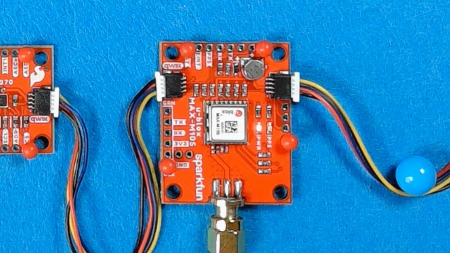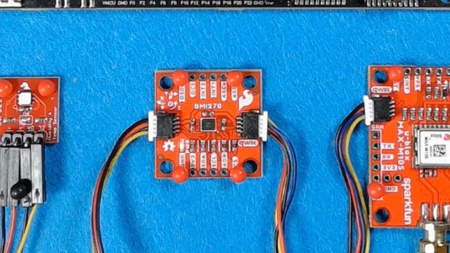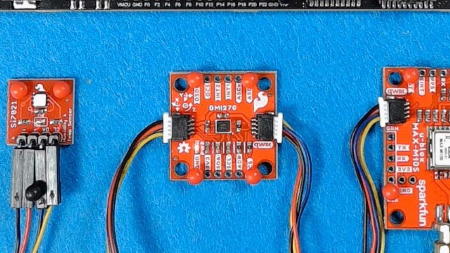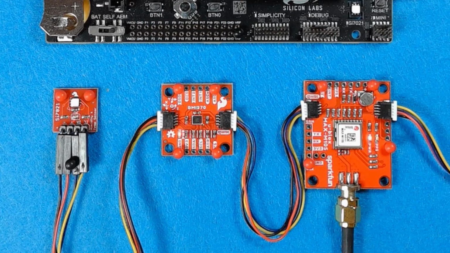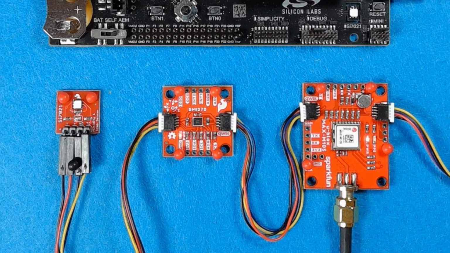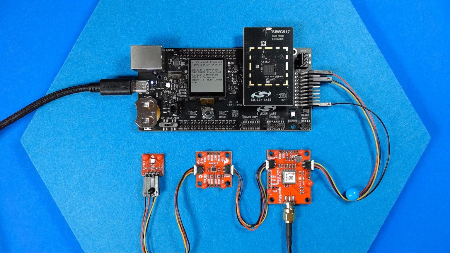In addition to the GPS board for location, there is also an inertial measurement unit sensor board and a temperature and humidity sensor board. All three of these boards are from SparkFun. Links to the resources and hardware shown can be found in the video description.